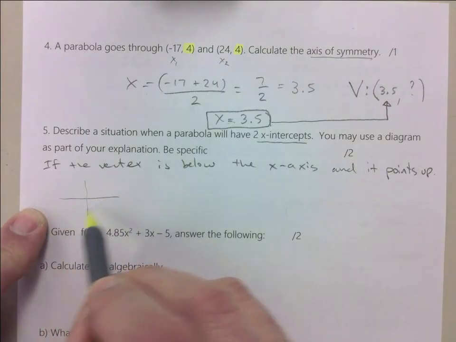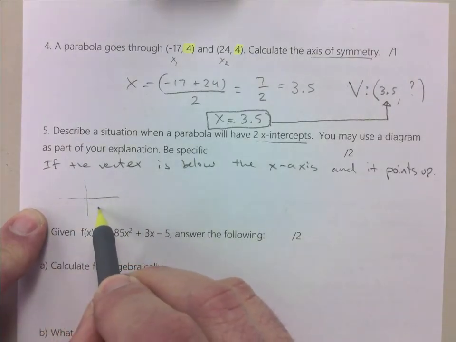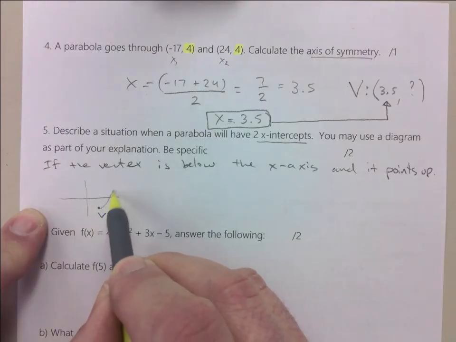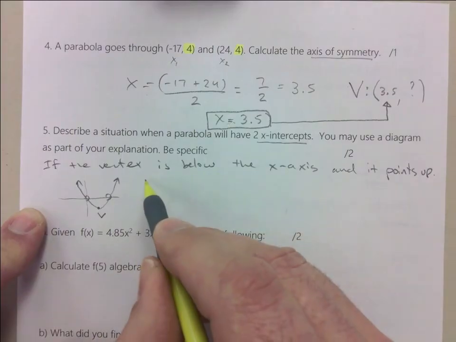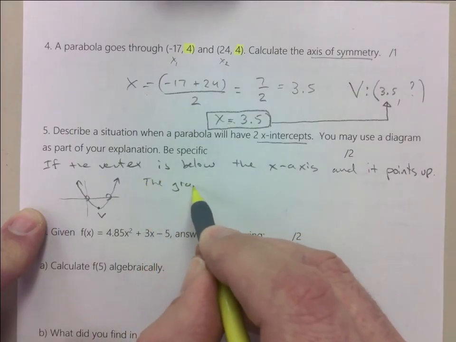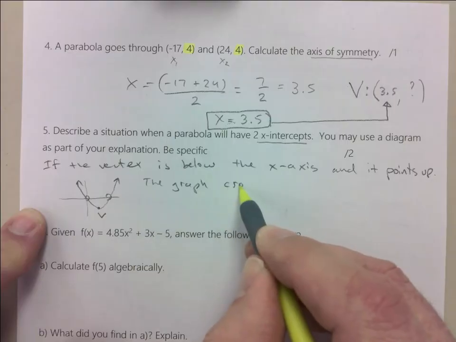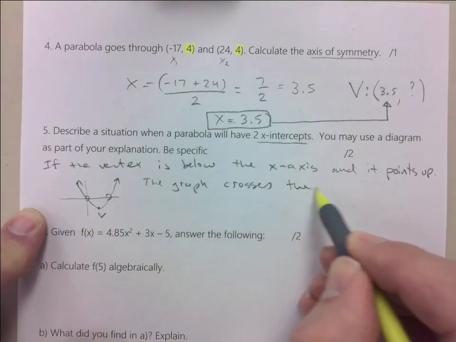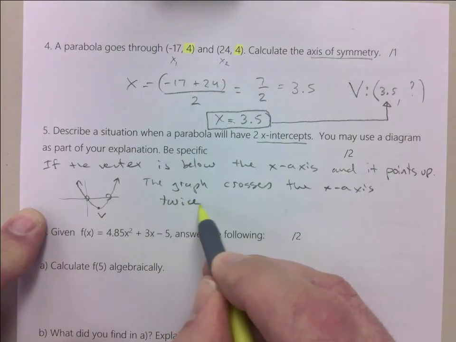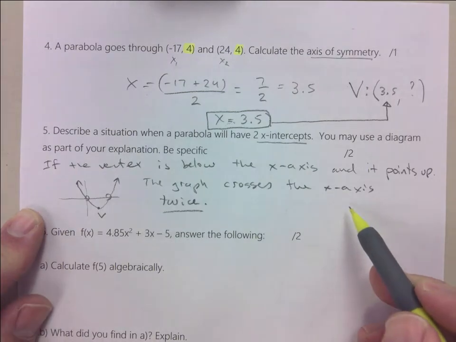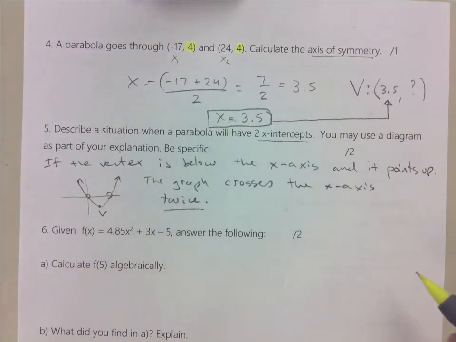So if the vertex is somewhere below here and this points up, then the graph crosses the x-axis twice. Okay, that's another important concept, that you understand that the curve crosses it twice.